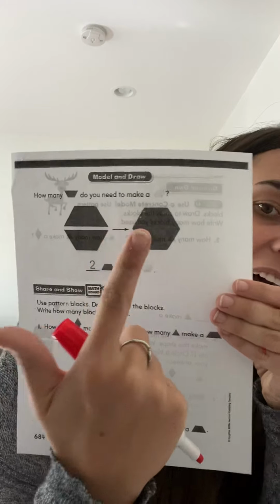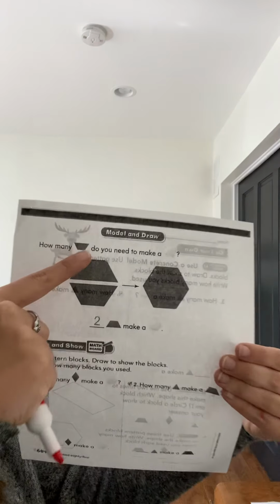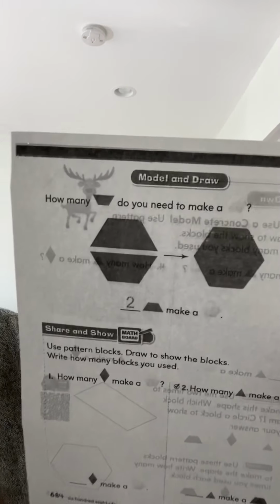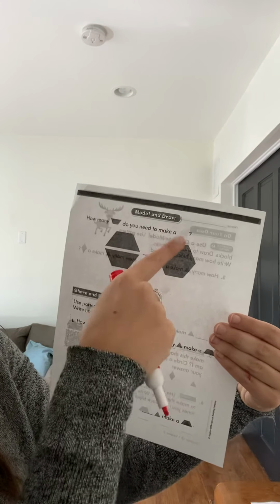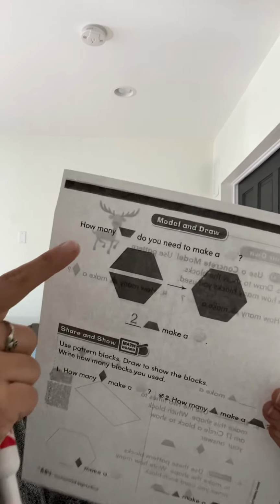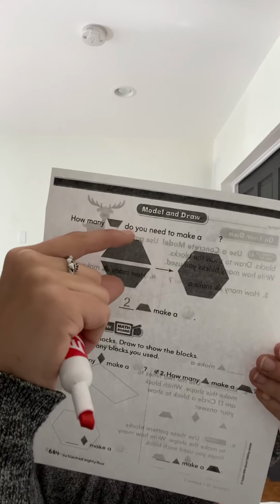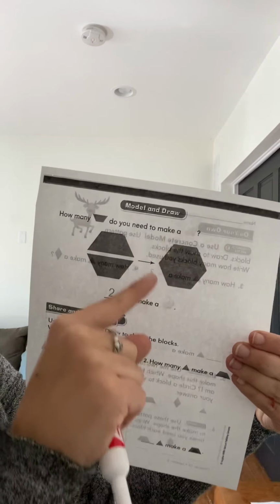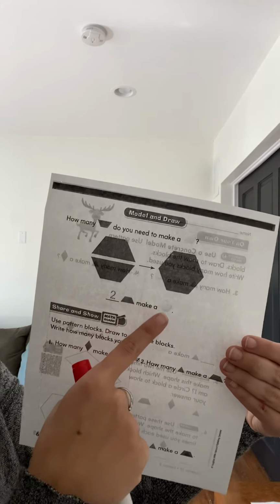And if you look, this is what I just talked about. This is a hexagon. And our question asks, how many of these shapes, what was that shape called again? A trapezoid. So how many trapezoids do I need to make a hexagon? So they put one trapezoid this way and one trapezoid upside down. And if I put them together, it would make a hexagon. So I use 2 trapezoids to make a hexagon.